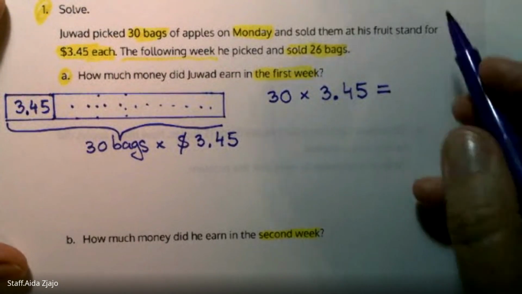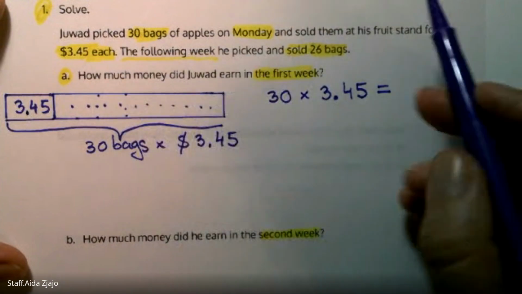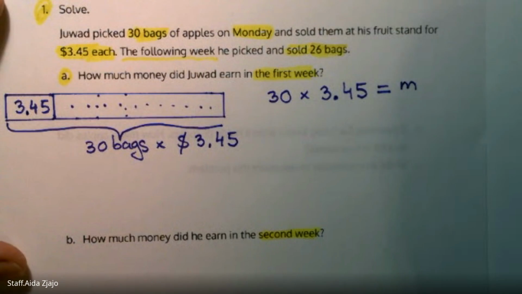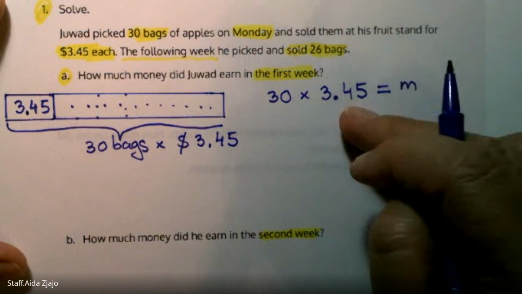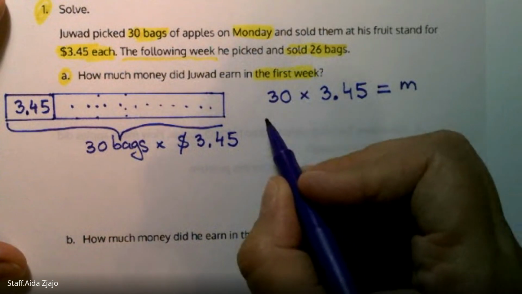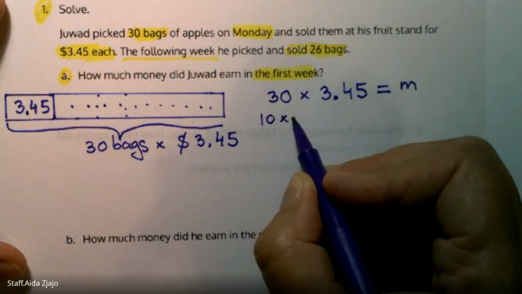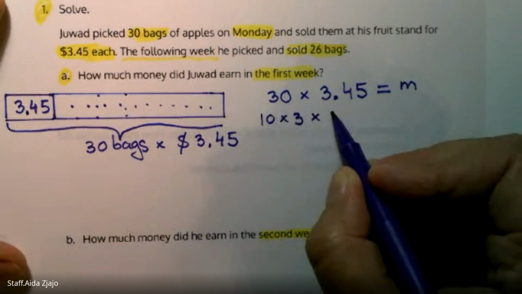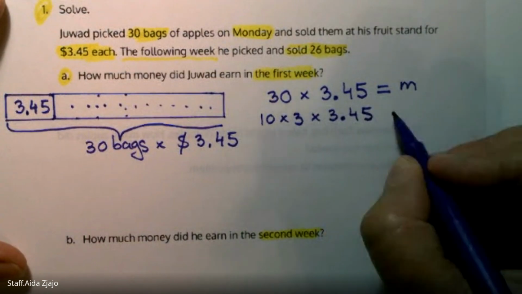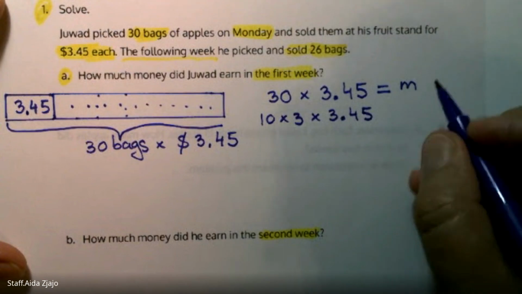We don't know how much money he earned, so we can put M for the money. Now I can decompose 30 into 10 times 3 and then times 3.45. So that's one solution that will work.